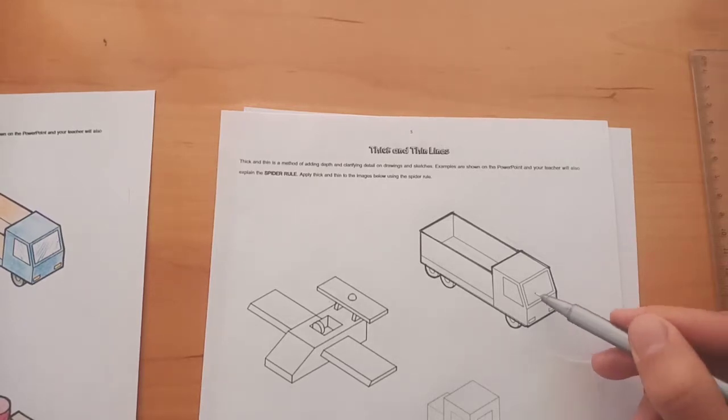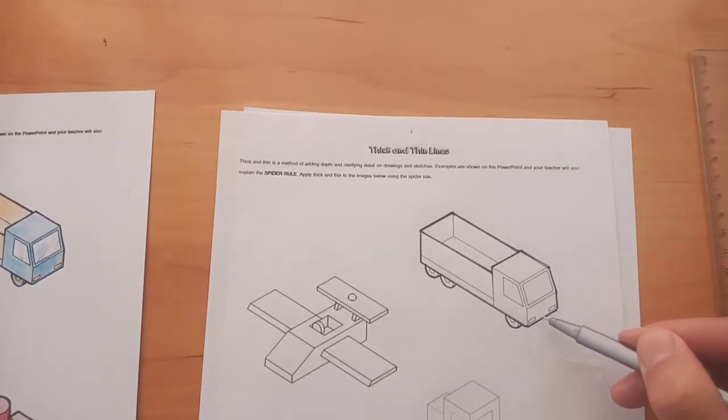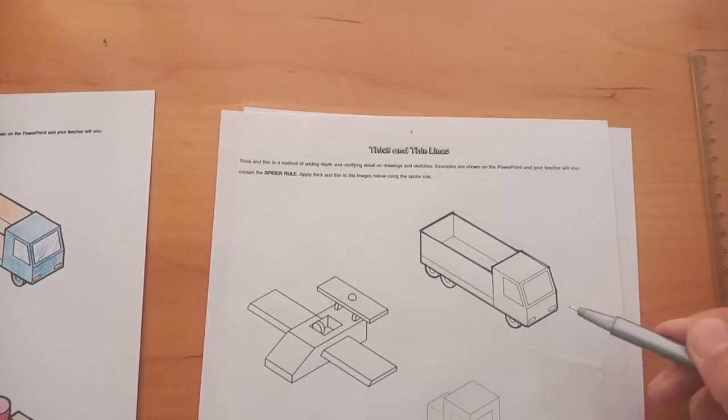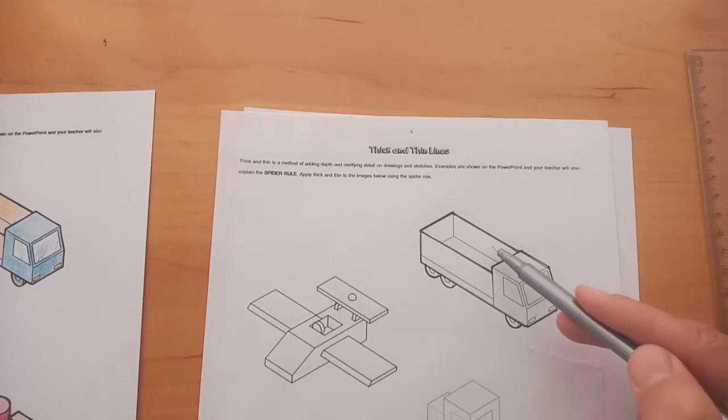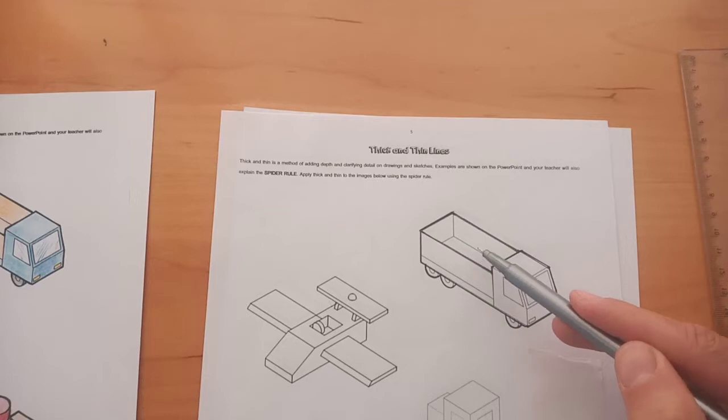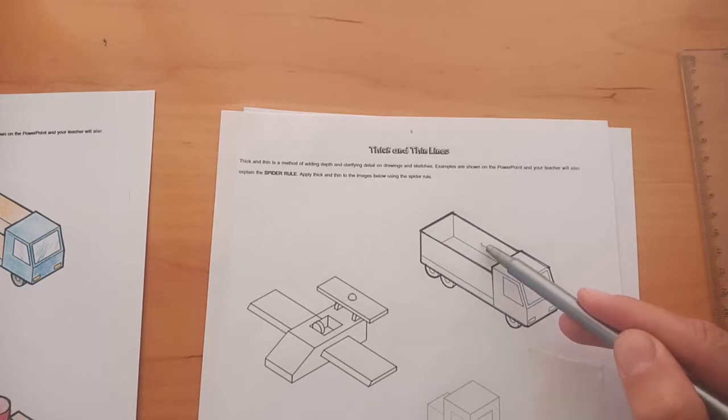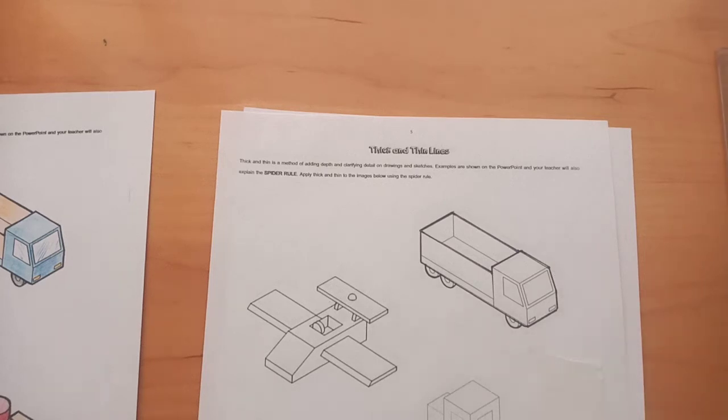You don't have to worry about any of the detail around here because it's assumed that they're effectively stickers in this particular regard. But obviously within the truck as a hollow object, if the spider travels from that side to this side, you'd still see it, therefore those items remain thin.